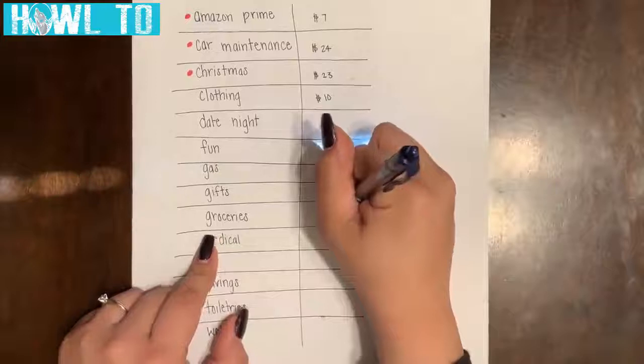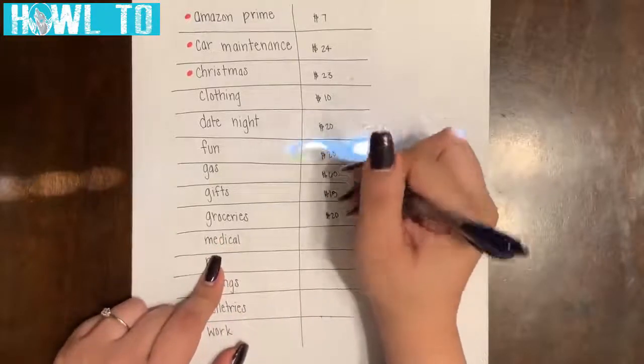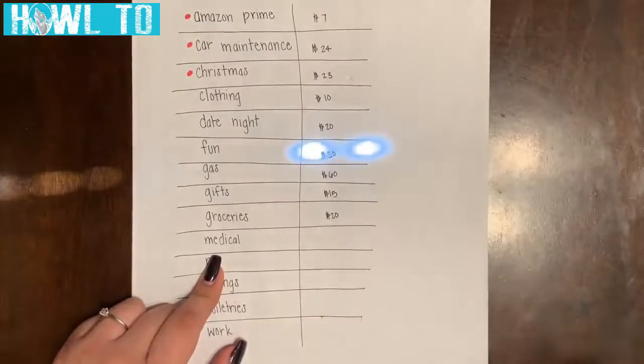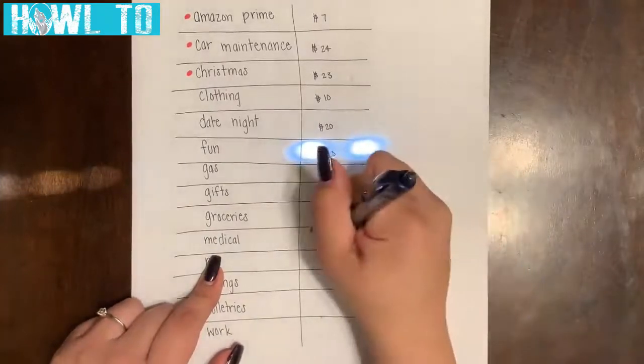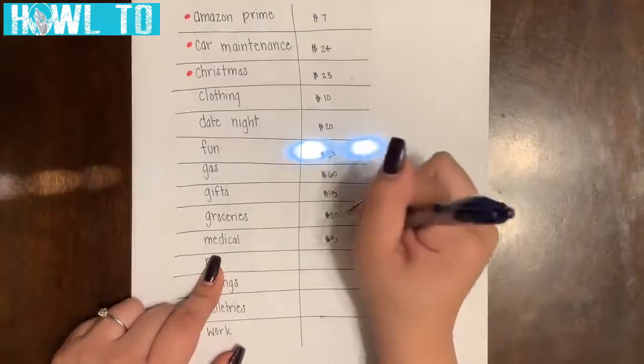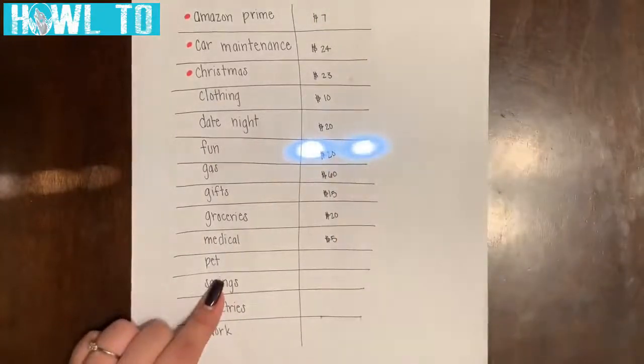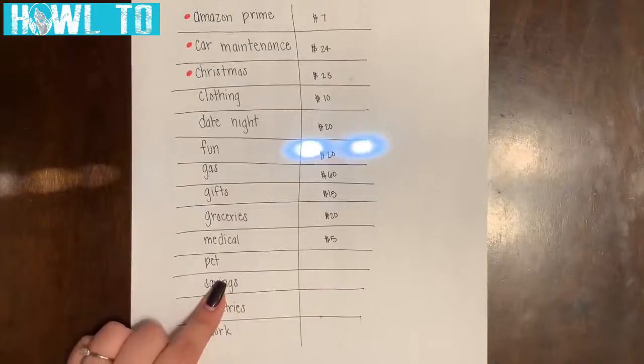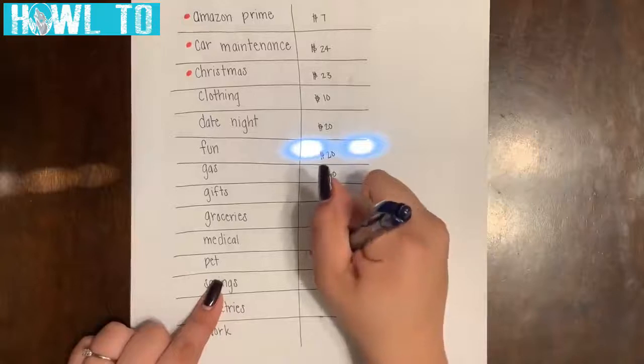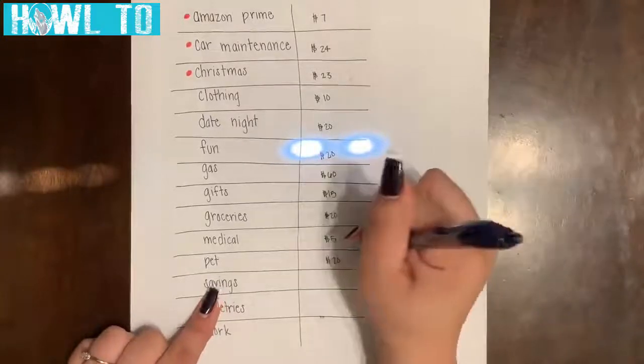I do not pay for all the groceries. I just chip in, which is why I put $20, but I'm sure that's not realistic for everyone. So $20. I put $5 for medical, so it can just keep adding up enough for a copayment if I ever need that. If you have any pets, you want to make sure they have their own envelope for anything that they might need, whether it be their food or a vet visit.